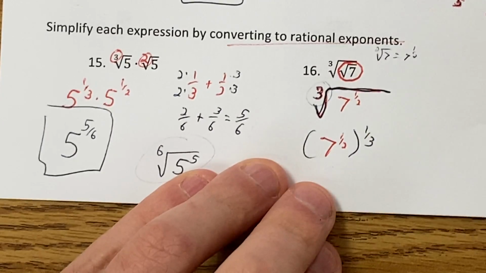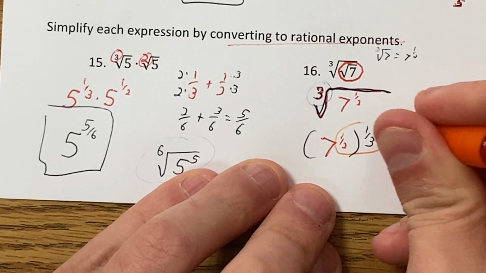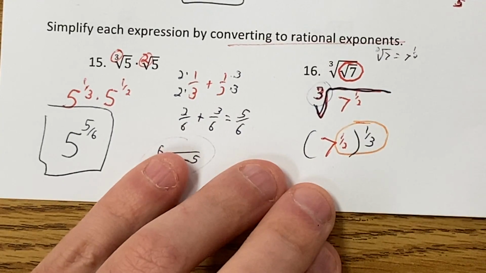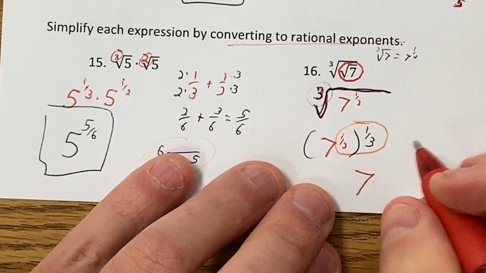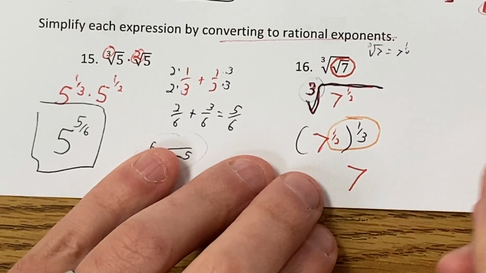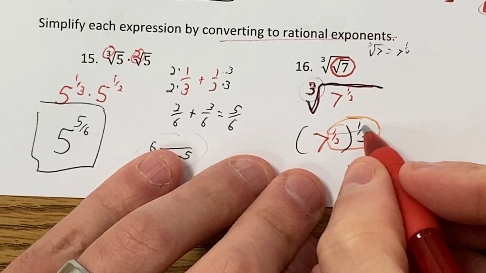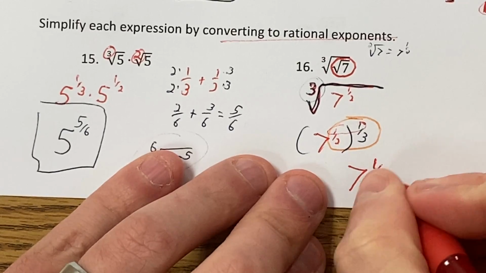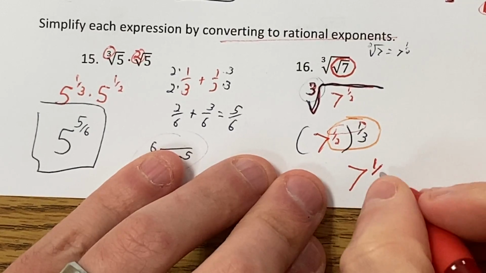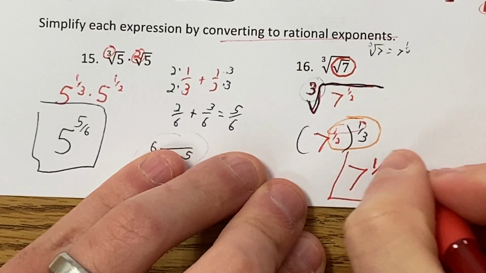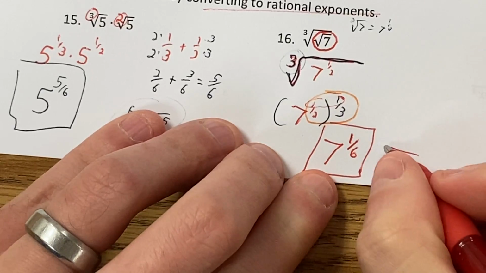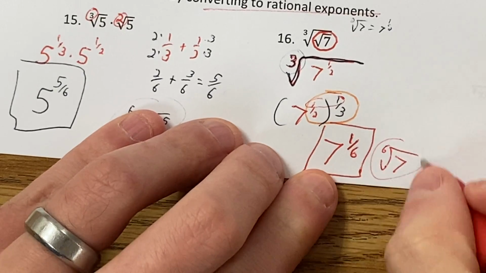And now you would multiply these exponents. And with multiplying exponents, you do not need a common denominator. It would be 1 times 1 is 1, and 2 times 3 is 6. And if it wanted it in radical form, it would be that.